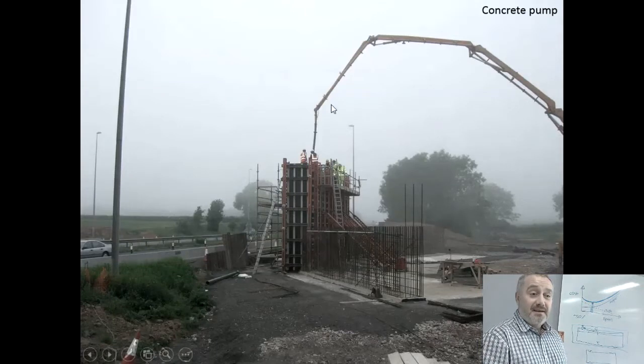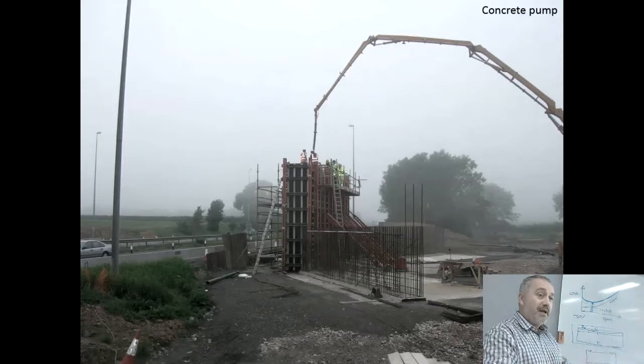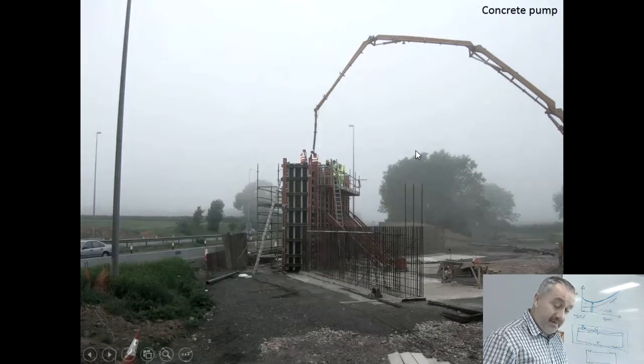Yeah. And is there any reason why they pump it right down the bottom rather than just drop it from height? To stop getting air bubbles and stuff. Yeah, it's just to stop the separation, with all the aggregate just catching in one area. Plus pouring concrete in can damage the reinforcement cage.